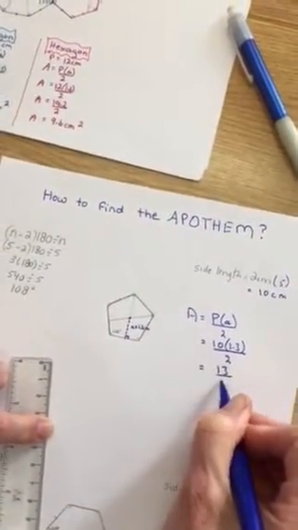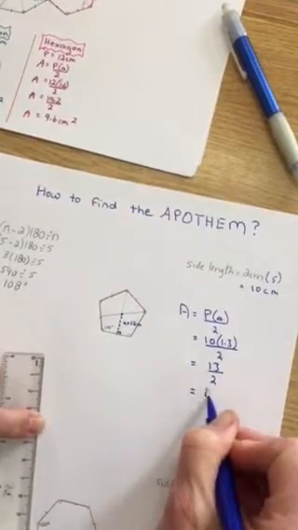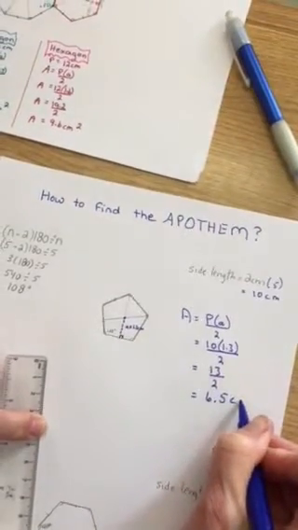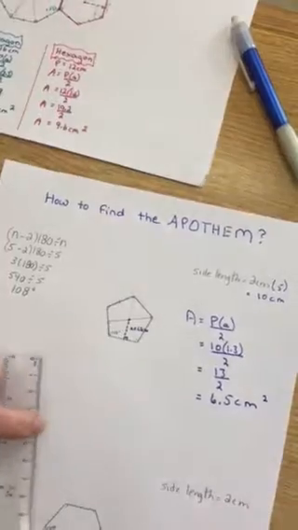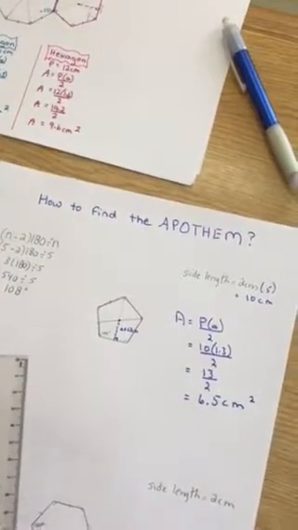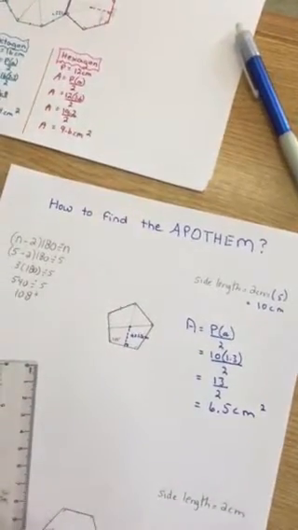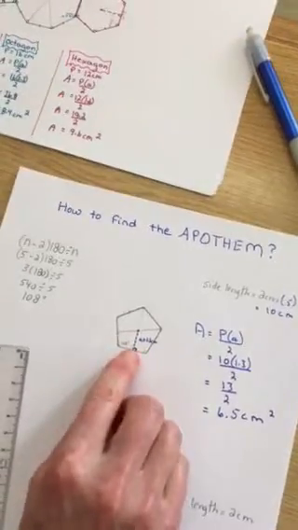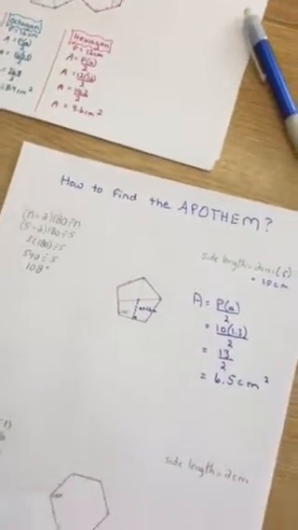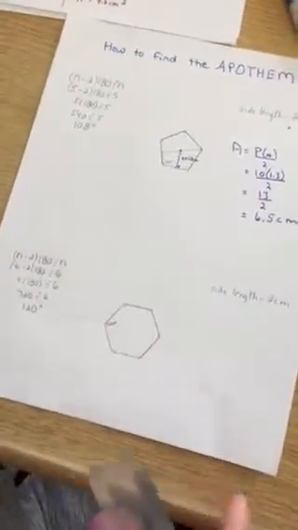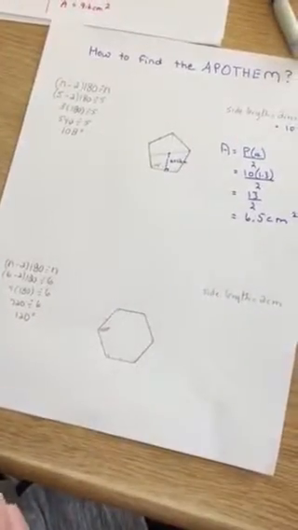So we get 13 centimeters divided by 2, which tells us the area of our regular pentagon is 6.5 square centimeters. Remember that the pentagon has an odd number of sides, so we go from the middle of a side to a vertice. Let's see what this looks like when we look at an even-sided shape, such as this hexagon.